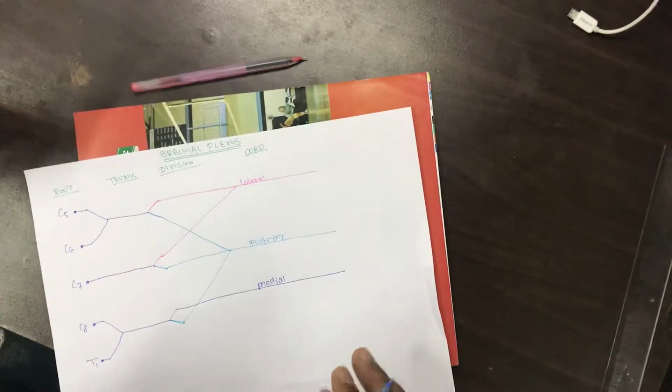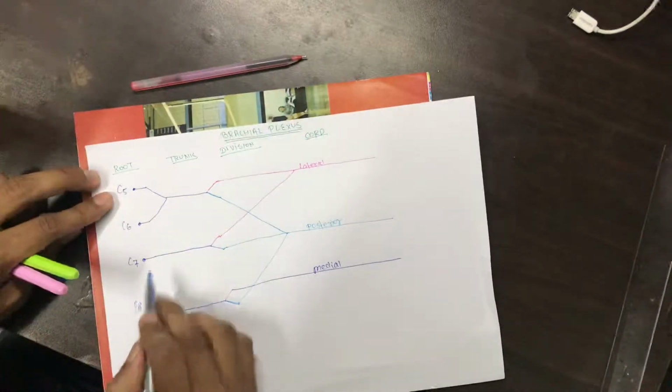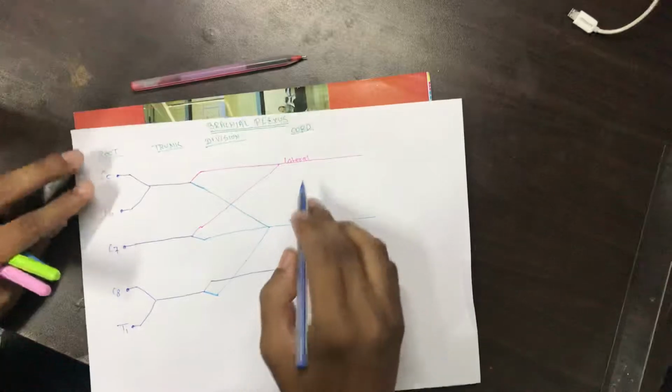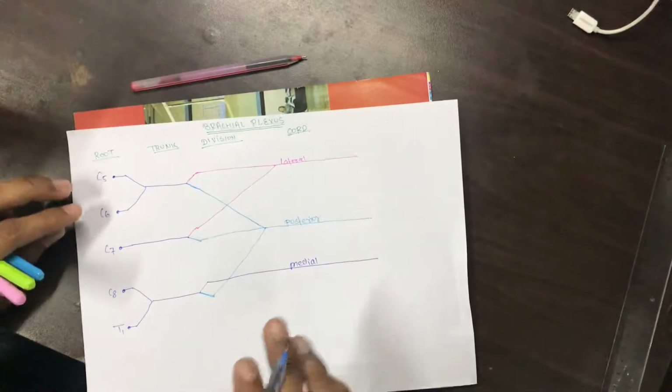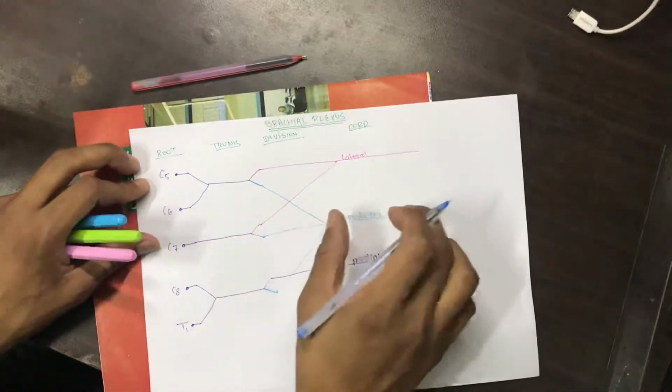Now this is the main formation of the brachial plexus: 5 roots, 3 trunks, 6 divisions, and 3 cords. Now we will go to branches coming out of root, trunk, and cords.